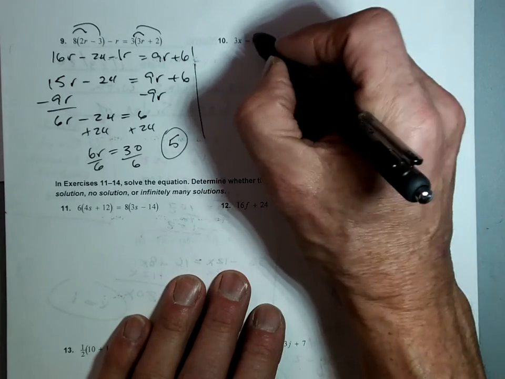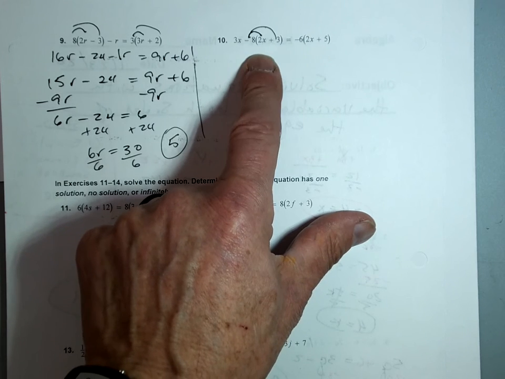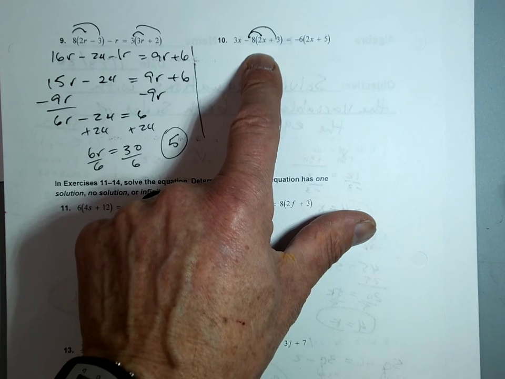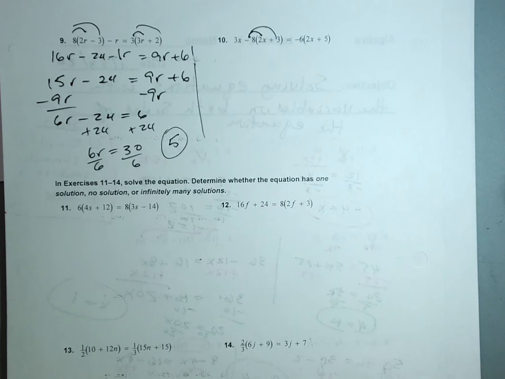Got to be careful because you're going to distribute a negative through. Be careful of the negatives, okay? I don't think you're going to be able to show me on a hand on this one. This one's too big to show me on a hand. What do you get? I got negative 54.